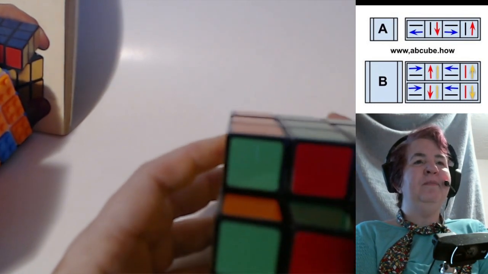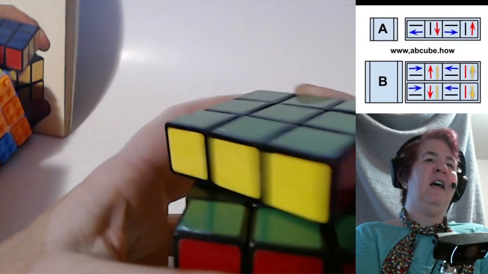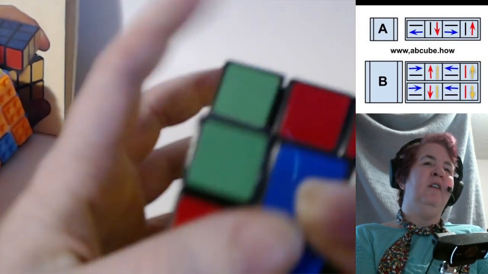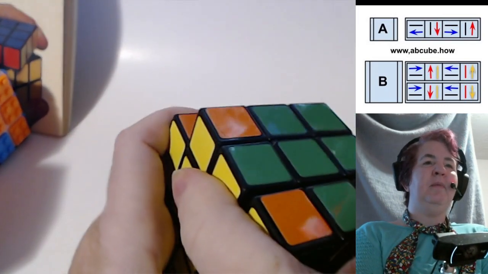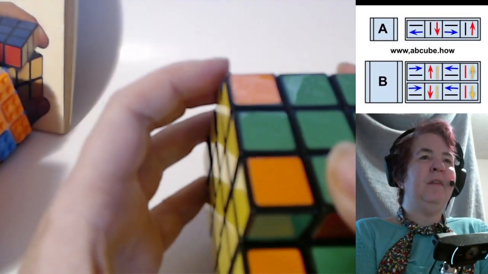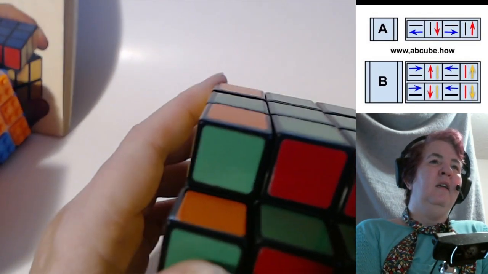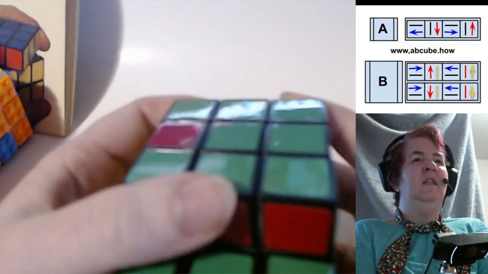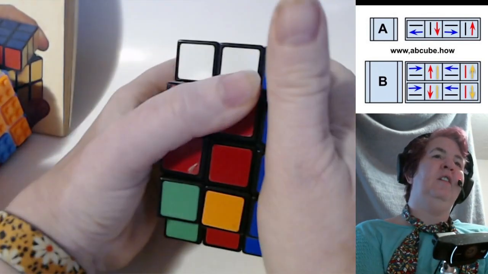Okay, so this cube wants to go up here. So I go up, slide, second up, reverse, down, reverse, down. Okay, and set the top. All right, so that's correct. Now I'm going to move these edges up. This one goes up to here. Up, slide up, reverse, down, reverse, down.